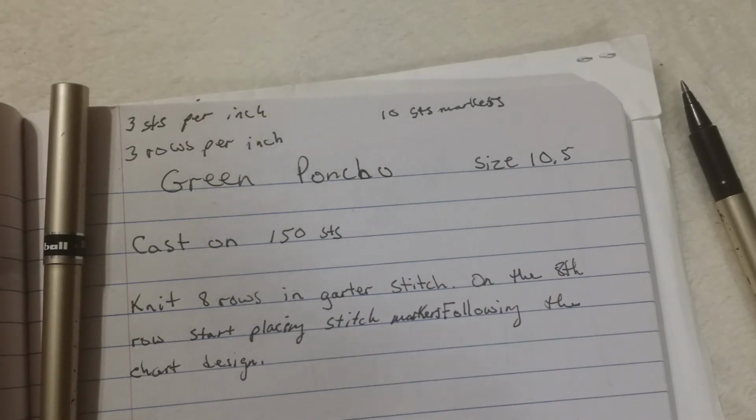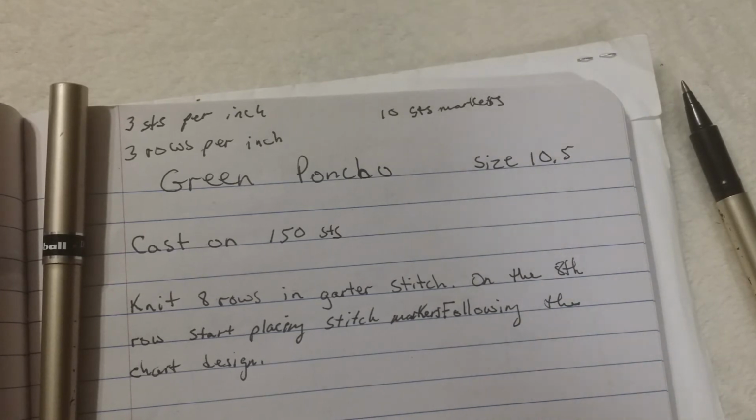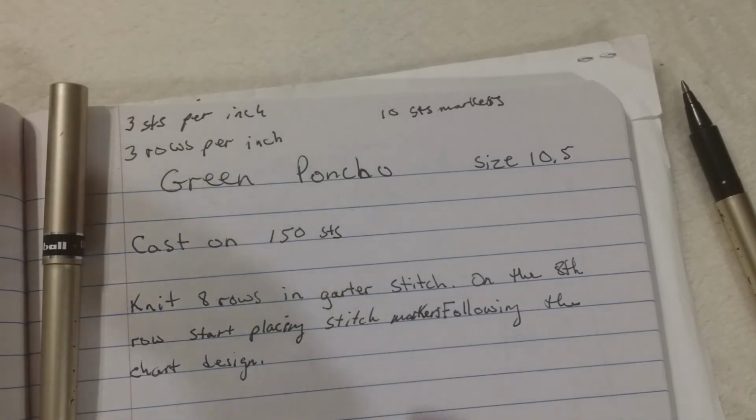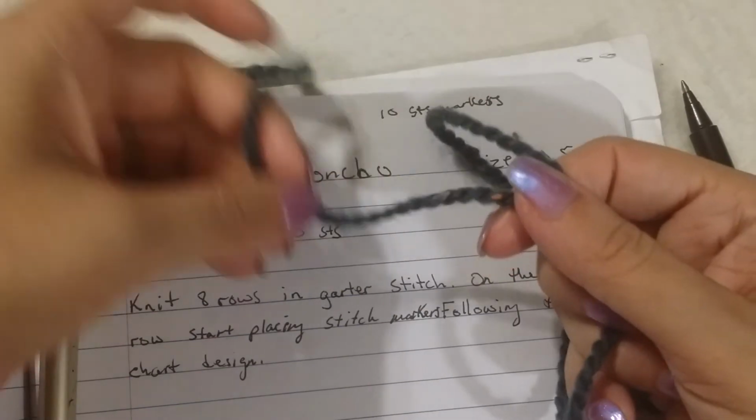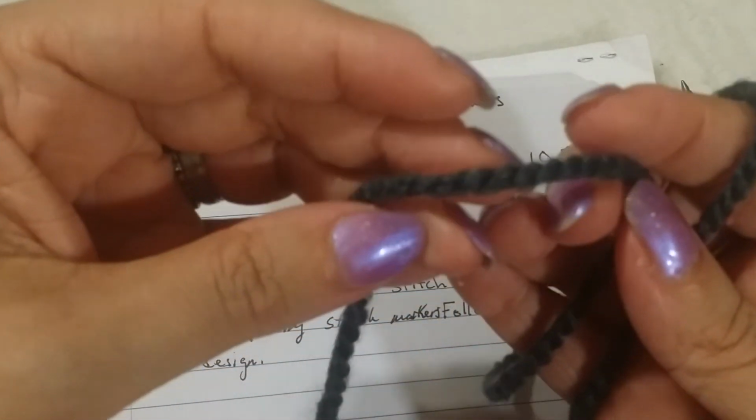And if I could find the ball, I will show it to you. But at the moment, I have no idea where it went. But yes, it's a very heavy green yarn, very chunky. Oh, here's a sample of it. See how chunky that is? That's a chunky weight yarn.